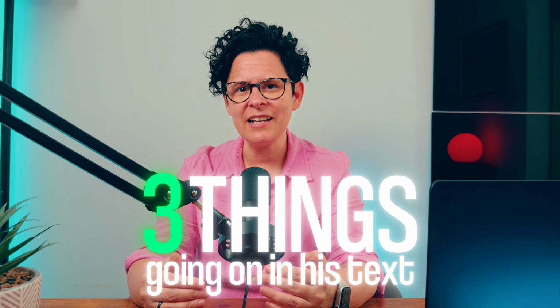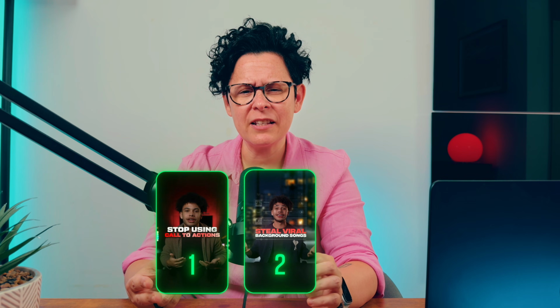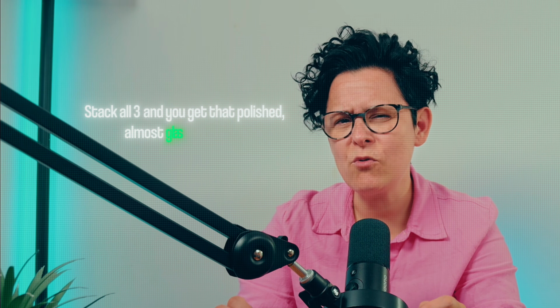The first one is the text, and this is the thing that hits you in the first frame before he says a single word. There are 3 things going on in his text that most people just see as looks nice without realizing it's actually 3 separate techniques stacked together. A glow sitting behind the letters, an edge and gradient combination that gives the text a glass-like depth, and a light sweep, a thin streak of light that moves across the words. Stack all 3 and you get that polished, almost glass-like look. Take any one away and it still works, it's just slightly flatter.